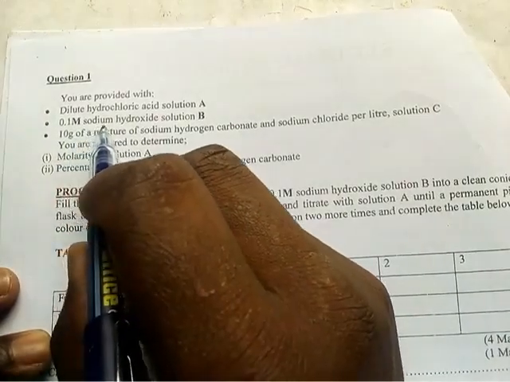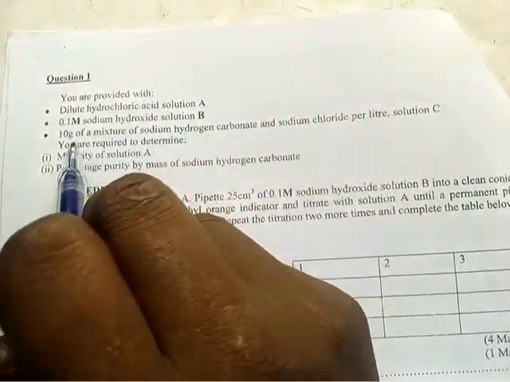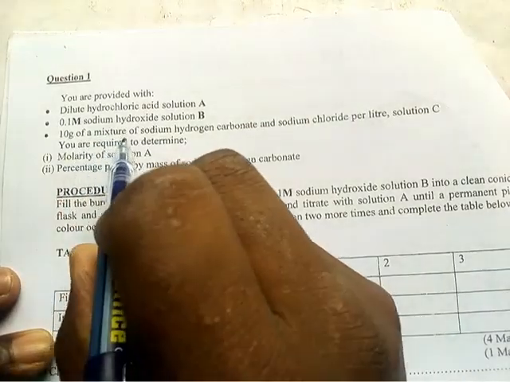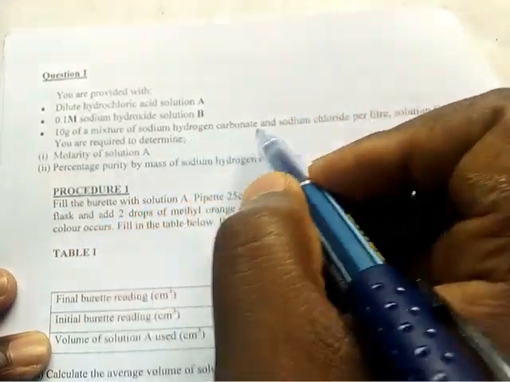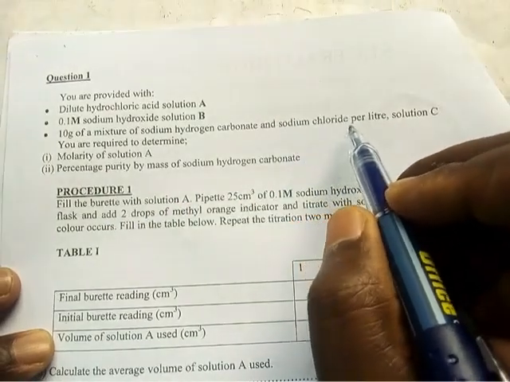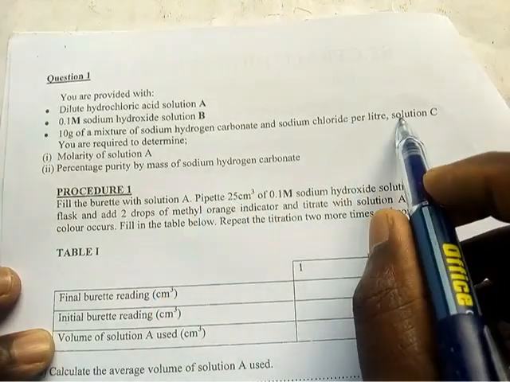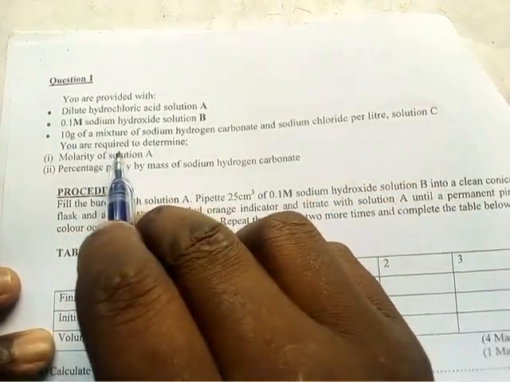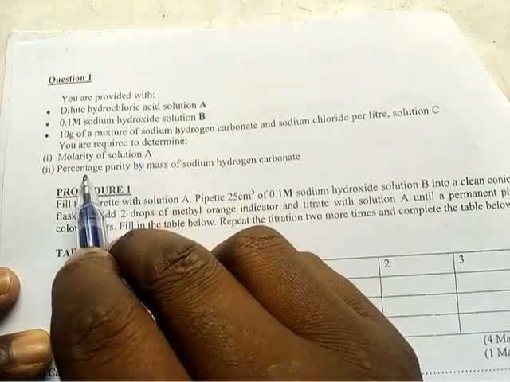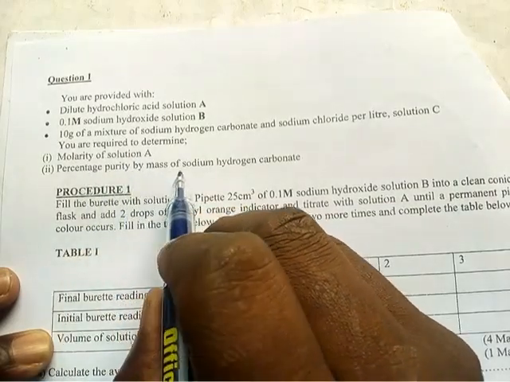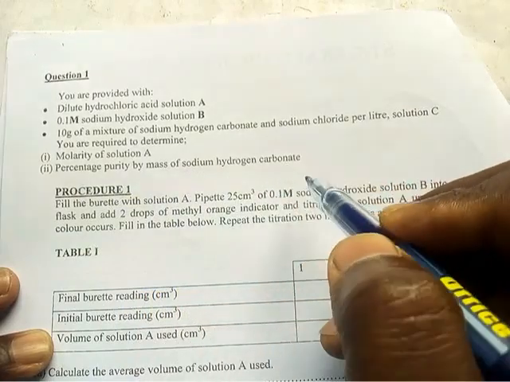0.1 molar sodium hydroxide solution B, 10 grams of a mixture of sodium hydrogen carbonate and sodium chloride per liter solution, solution C. You are required to determine the molarity of A and the percentage purity by mass of sodium hydrogen carbonate.